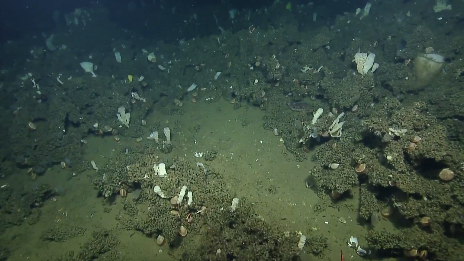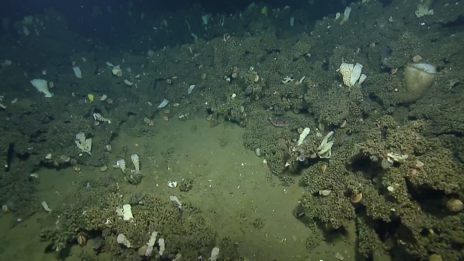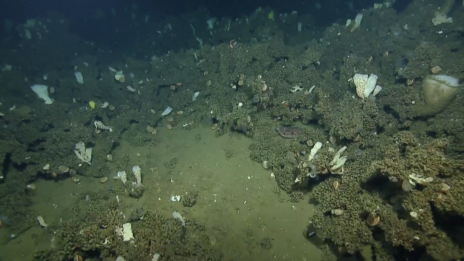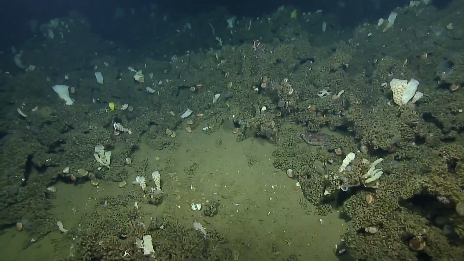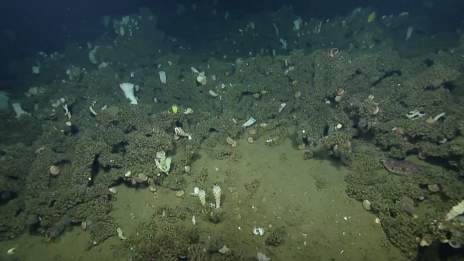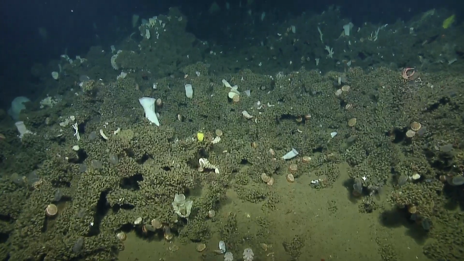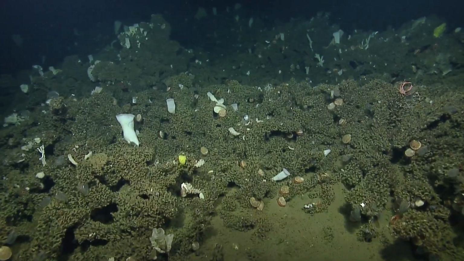Flatfish over there. Yeah, big one. It looks like a deep sea sole. They're kind of plate shaped. They're big and round. That's a good one, good size.